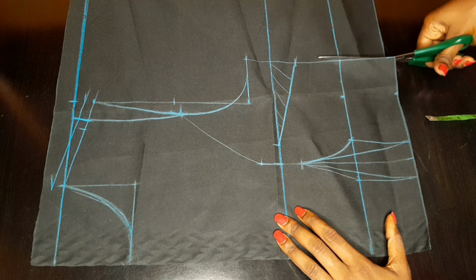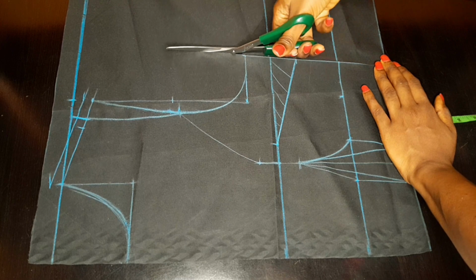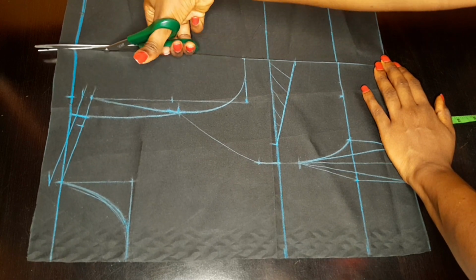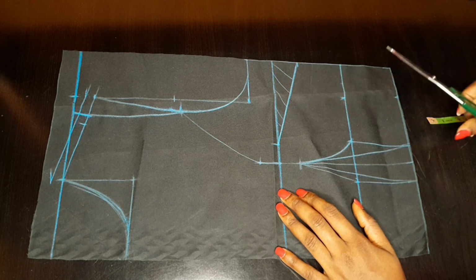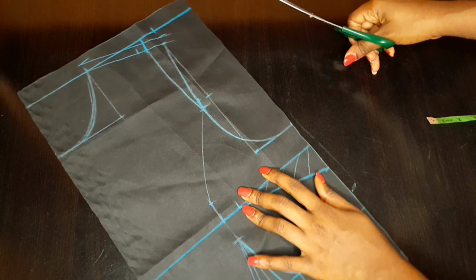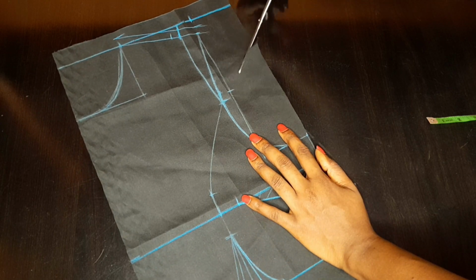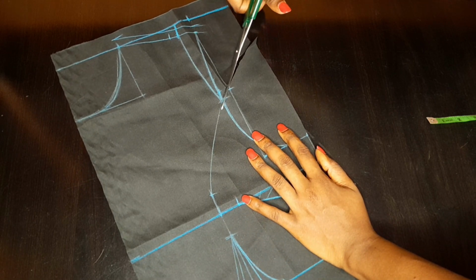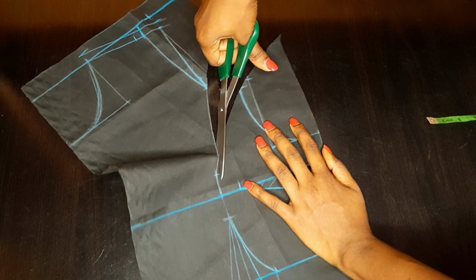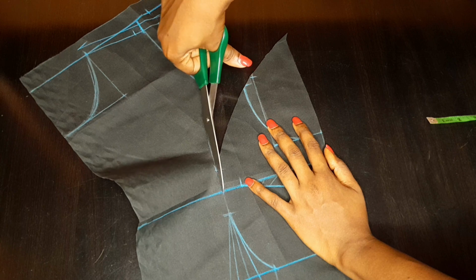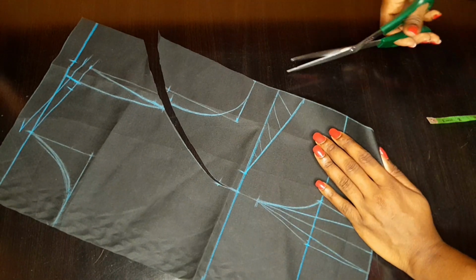I am going to cut straight up. This is for a reason. Just observe. I'm going to slash this place open. I will stop somewhere here. Slash the dart open as well.